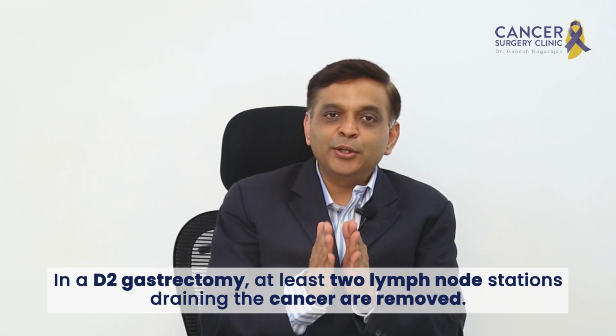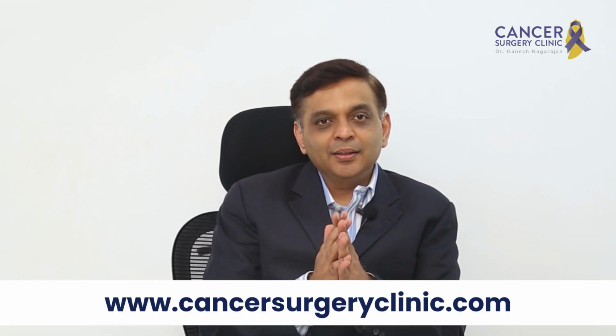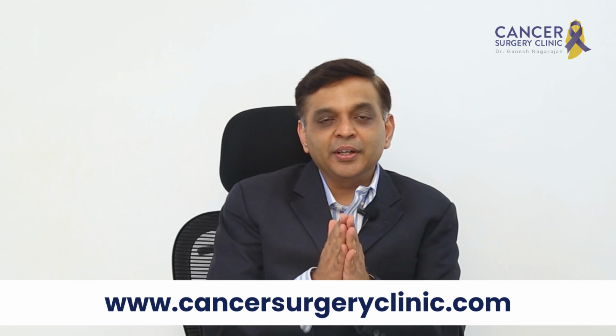And that is called a D2 gastrectomy. It is a very, very detailed removal of specific lymph nodes in various areas. And a complete D2 lymphadenectomy with a gastrectomy is absolutely mandatory in treating gastric cancer completely.